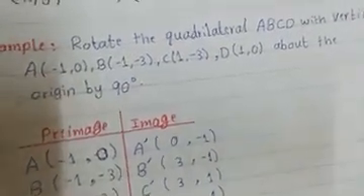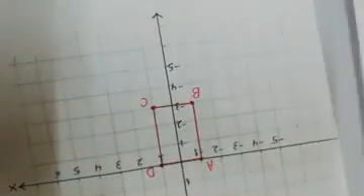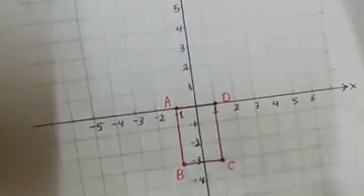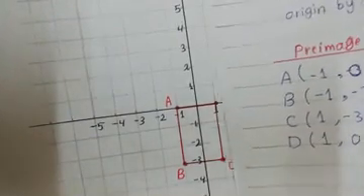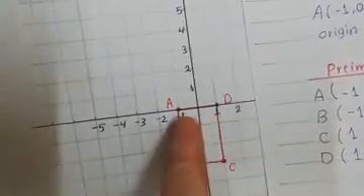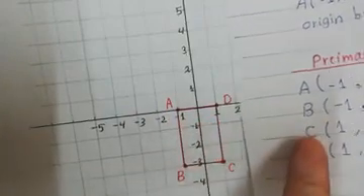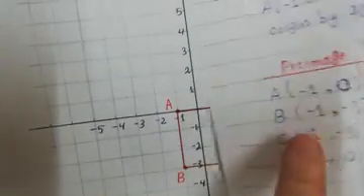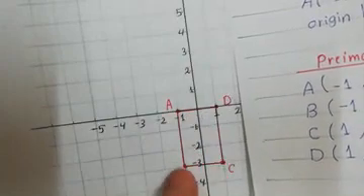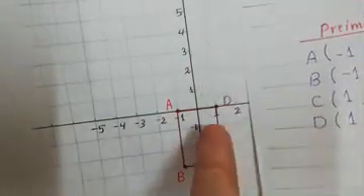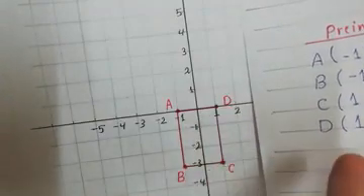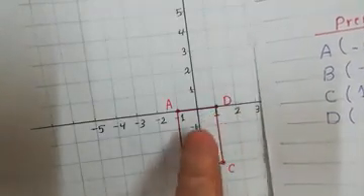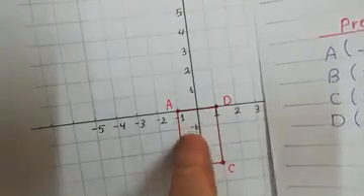Now look, I drew the points here. This is the xy plane, and this is our quadrilateral. This is A, negative 1 0, B negative 1 with negative 3, and C is 1 with negative 3, and D 1 with 0. This is the pre-image.